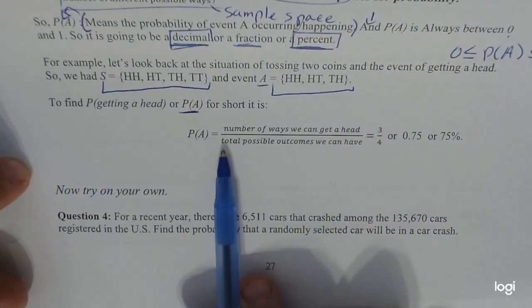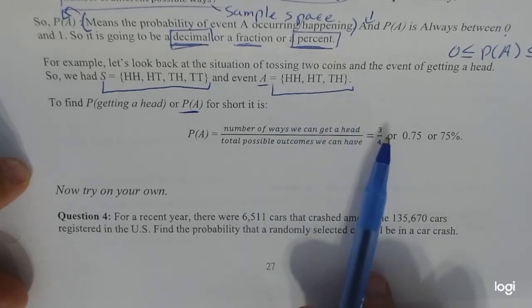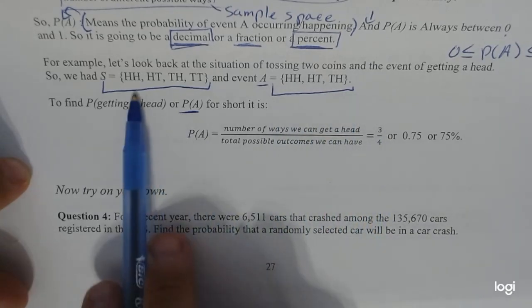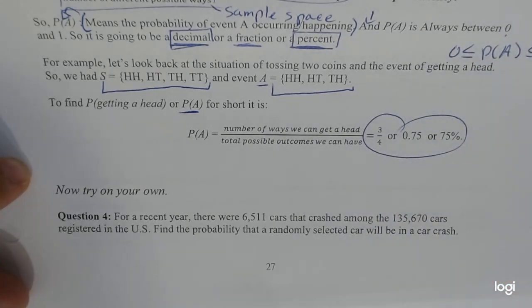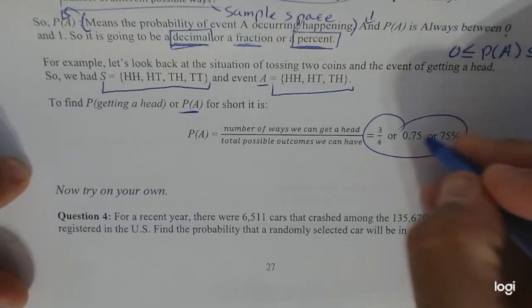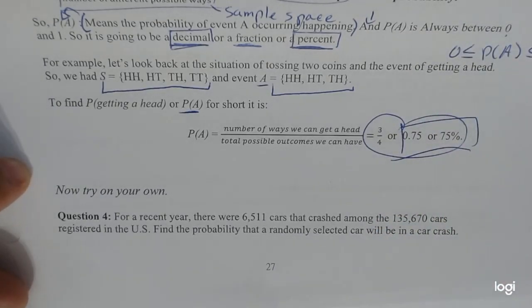That's our event: how many ways did this happen? 1, 2, 3 different ways, divided by the sample space, 1, 2, 3, 4 ways. And there we go, there's our answer: 3 over 4, or 0.75, or 75%, in all three formats. Again, mostly you're going to be giving me these two here. Fraction is less likely to be used.